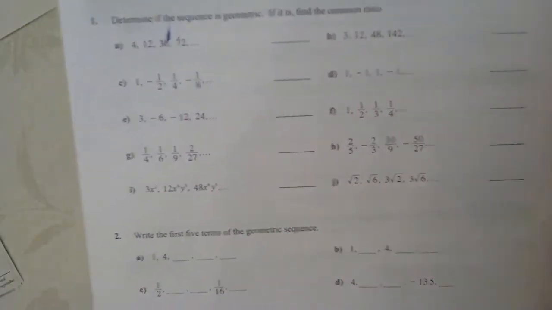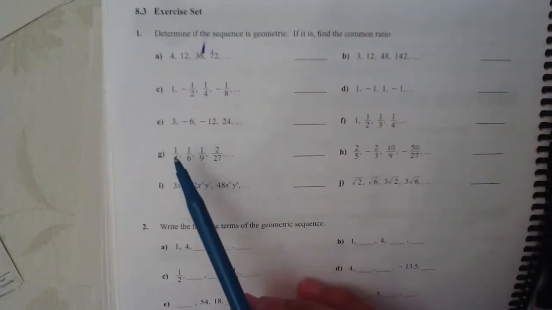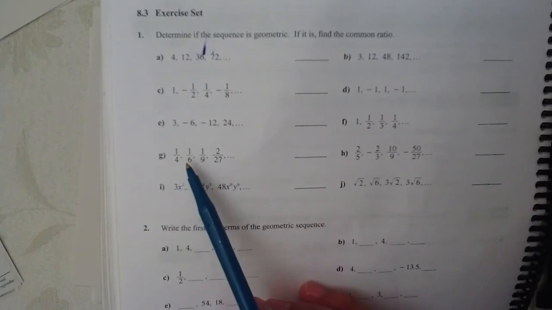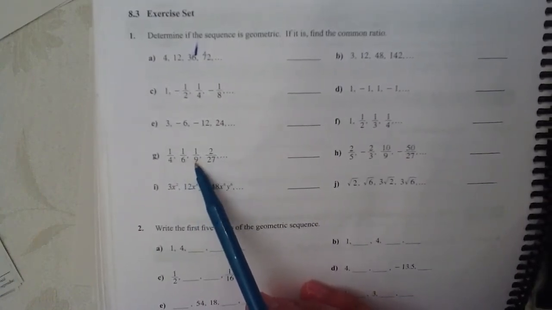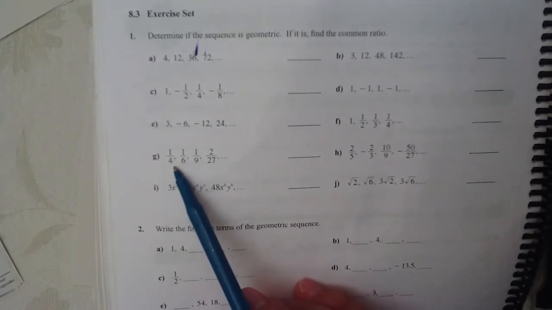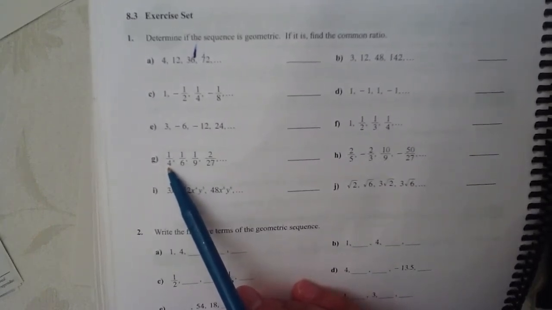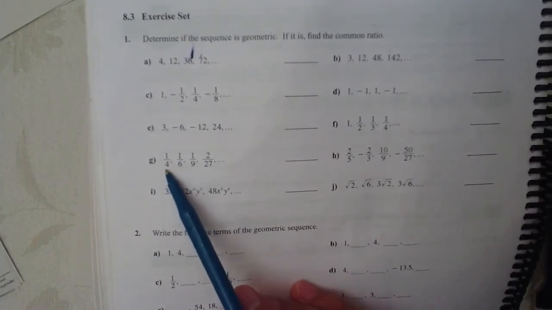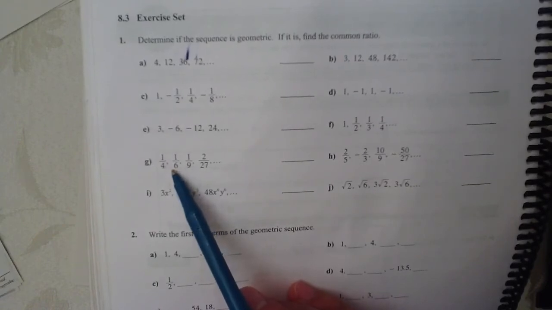So those aren't very easy when they're dealing with roots, and it wouldn't be very easy dealing with fractions either. But the question is, are we multiplying the first one by the same thing to get the second one, and multiplying that one by the same thing to get the next one. That's 2/8. No, wait a minute, that's 3/12. And that's 2/12.